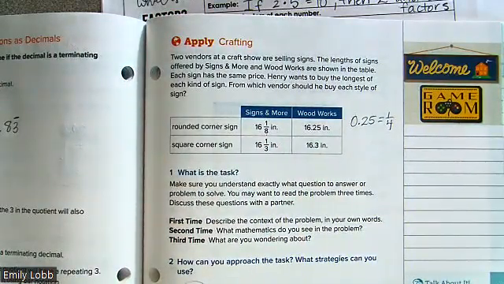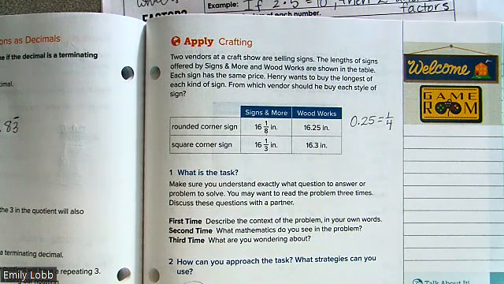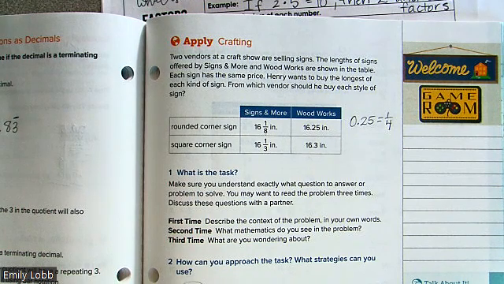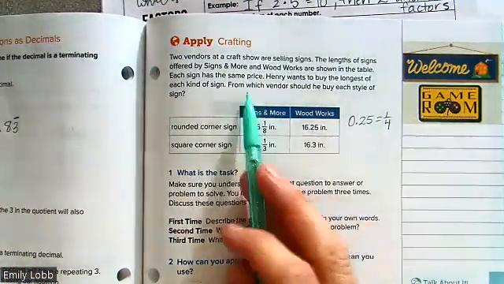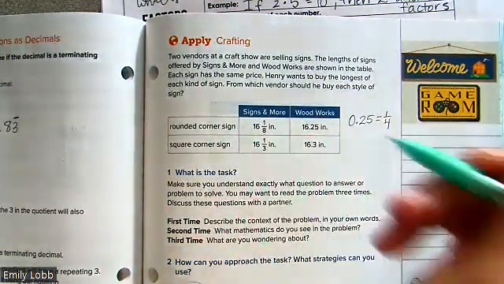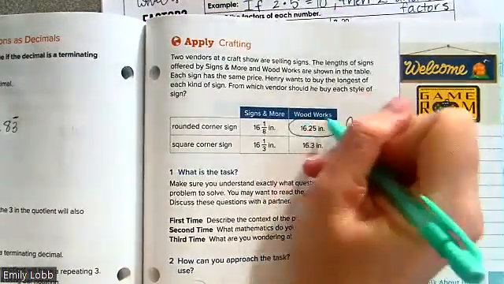It's bigger, because if I had 1 out of 4 pieces, well, think about a pizza. If I cut it into 8 pieces and I cut that same pizza into 4 pieces, the 4 pieces would be bigger, right? So I didn't have to split it with as many people. So if he wants bigger, which one would he want to buy? The quarter. Yep, the Woodworks one. So I'm just going to circle.